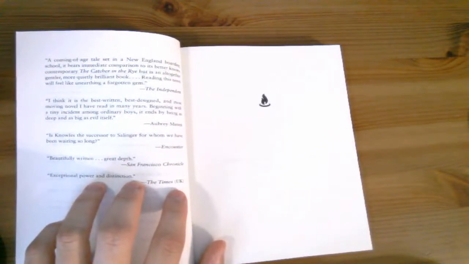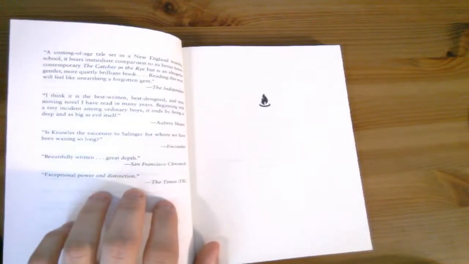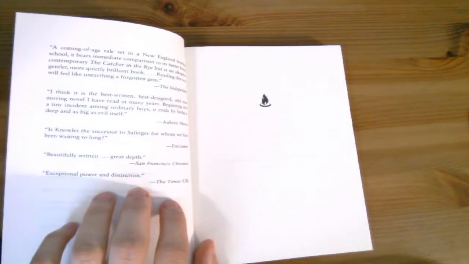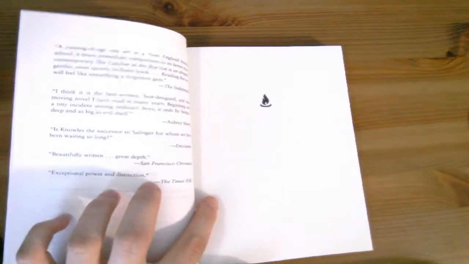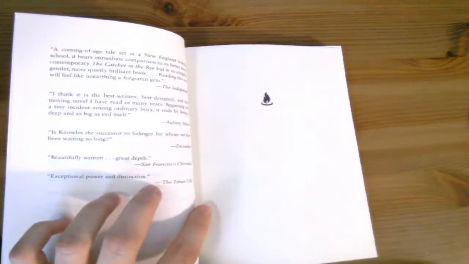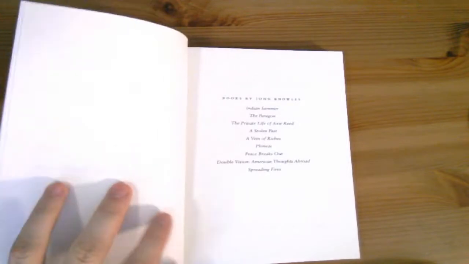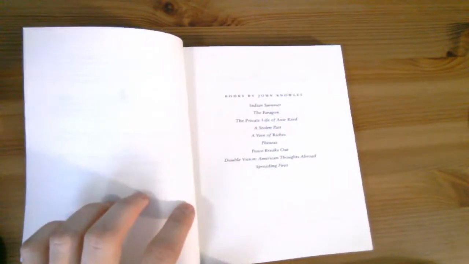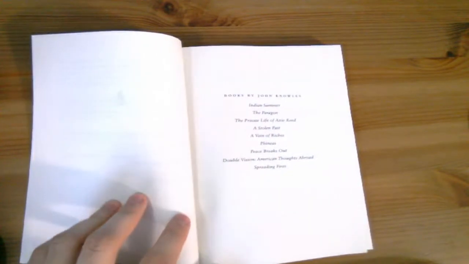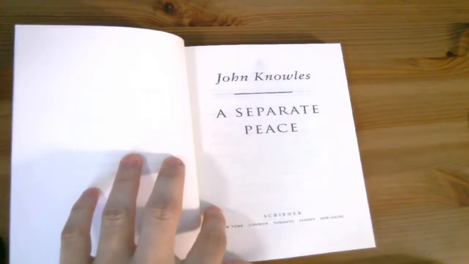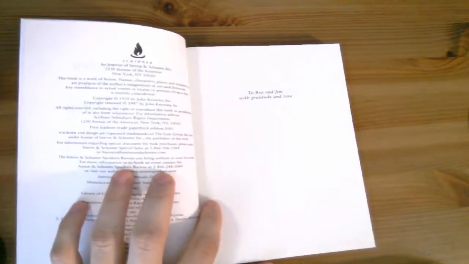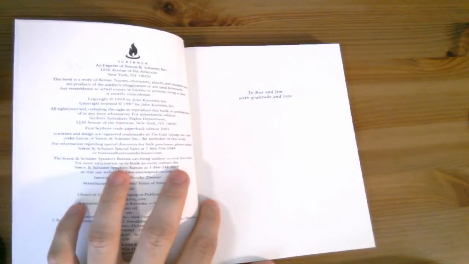I presume Salinger is a famous writer. Beautifully written, great depth, according to San Francisco Chronicle, and exceptional power and distinction, according to the Times in the UK. There, if you wanted, a list of his books. This is the most well-known. John Knowles, A Separate Peace. Dedicated to Bea and Jim with gratitude and love.